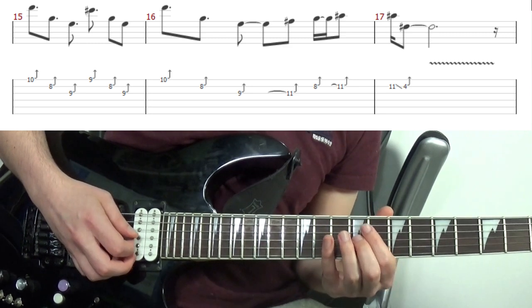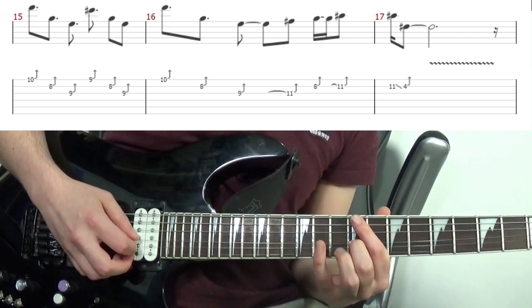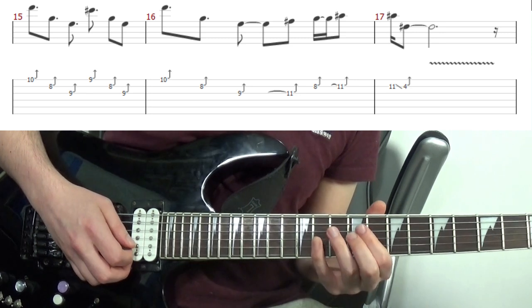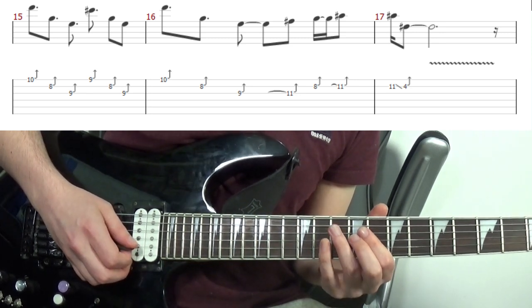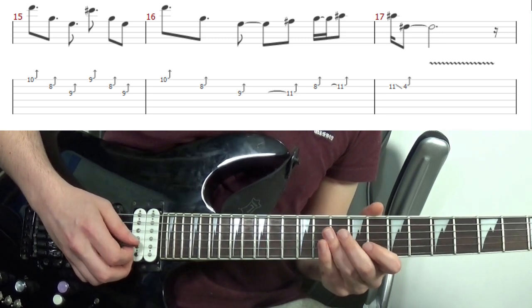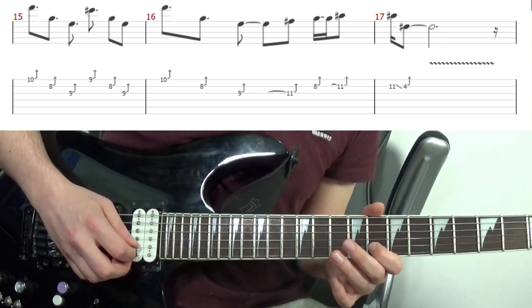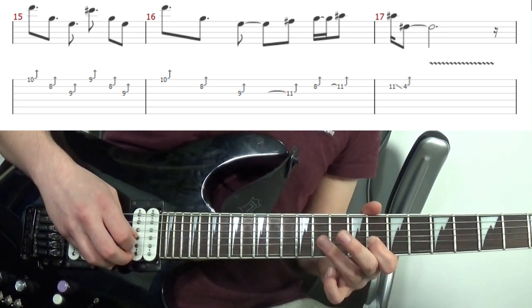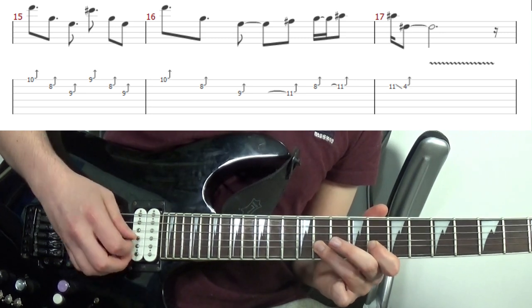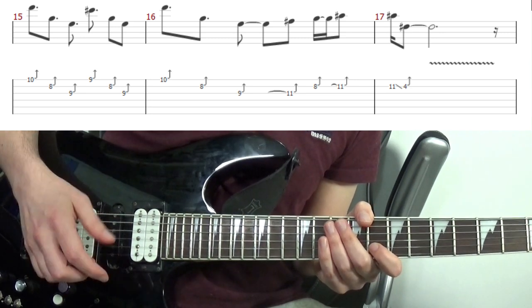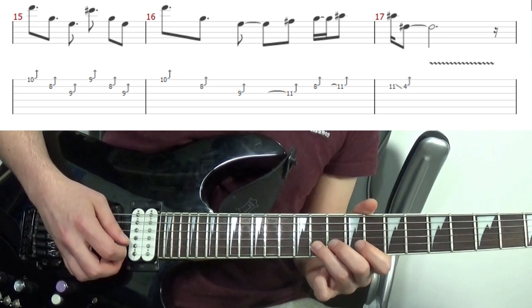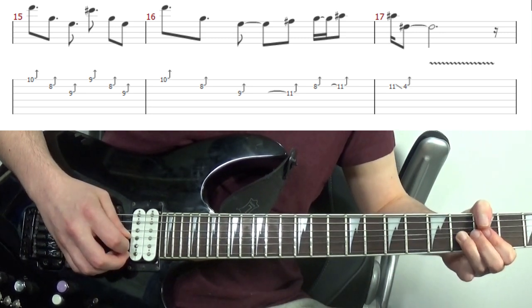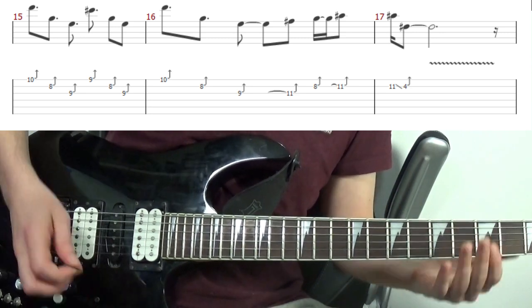Then what we're doing is hammering on this kind of slightly sharpened second, or kind of flat 3rd if you want to think of it that way. It's probably more of a sharp second though. And then we've got the flat 3rd again, which we're sharpening with the microtonal bend. Hammering to this note here, which is a sharpened blues note, so it's kind of like a sharpened flat 5. Then sliding down to the major 7th and bending it pretty much a semitone, adding in some vibrato as well.